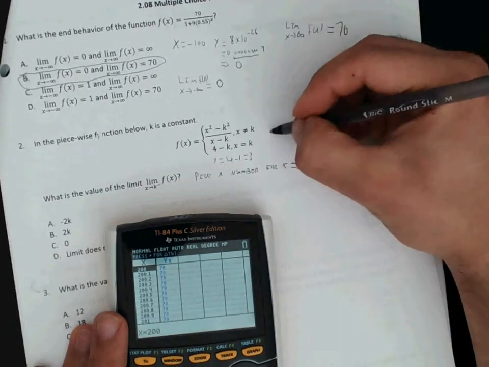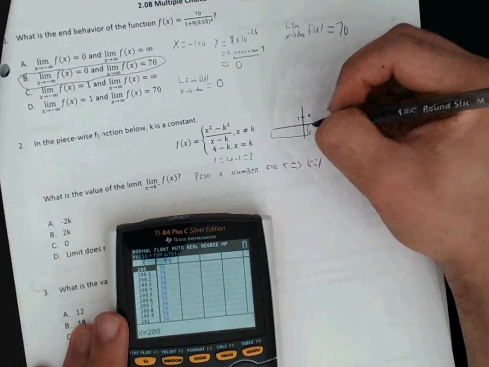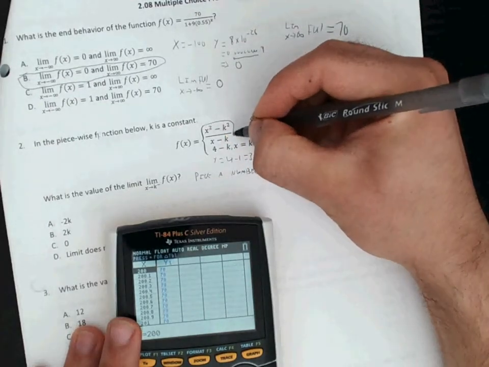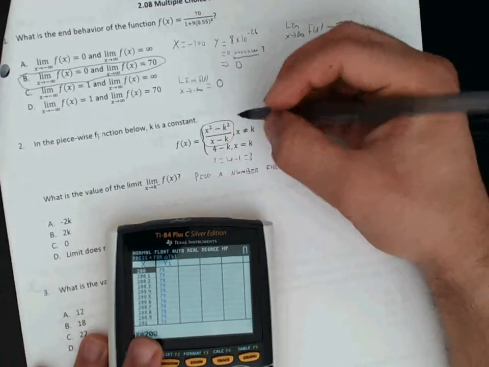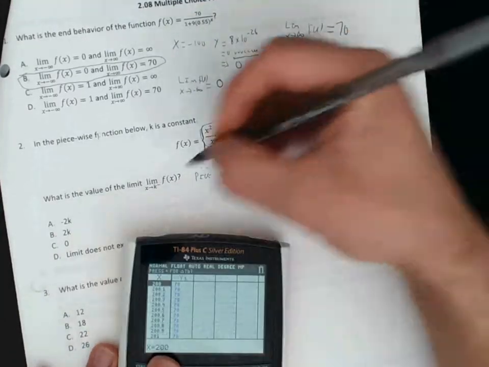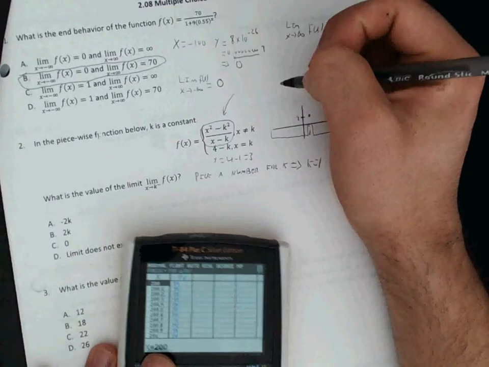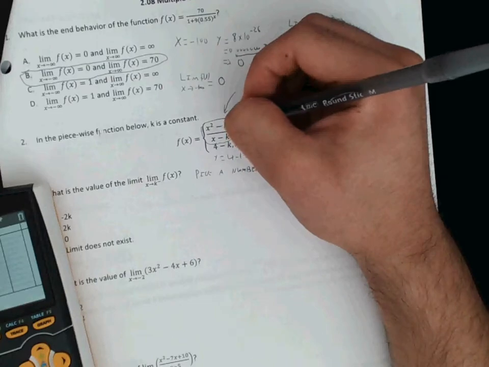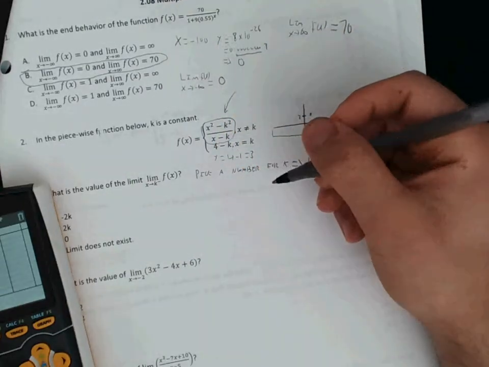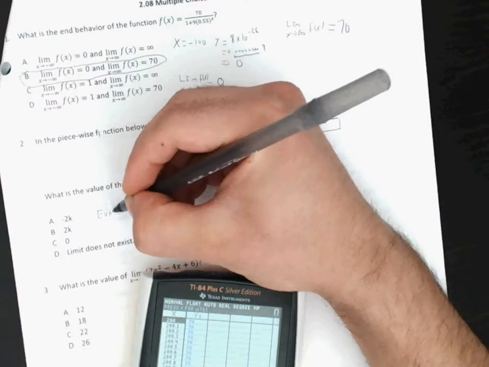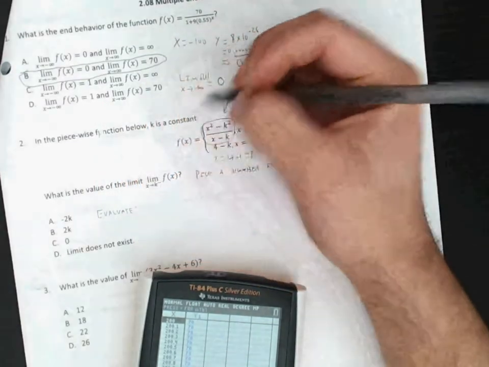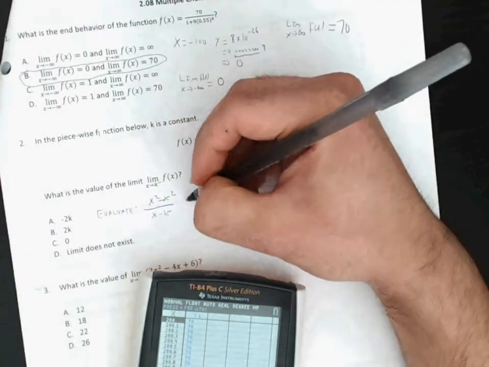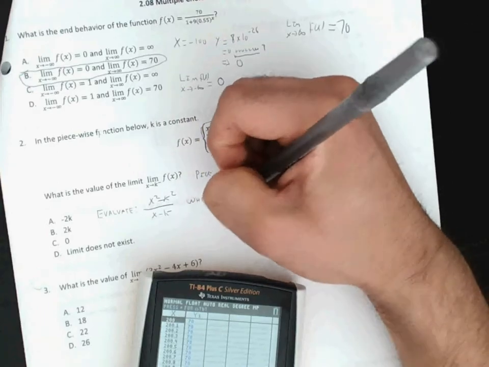But for the entire rest of the function, from negative infinity to 1, and then 1 to infinity, f(x) is going to be x squared minus k squared over x minus k. So this is what we're really looking at when we're coming from the left. So let's evaluate x squared minus k squared over x minus k when k equals 1.